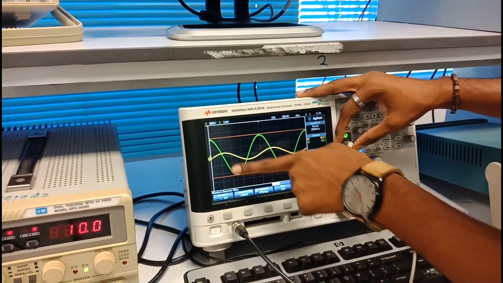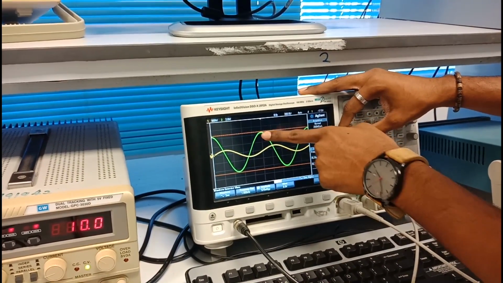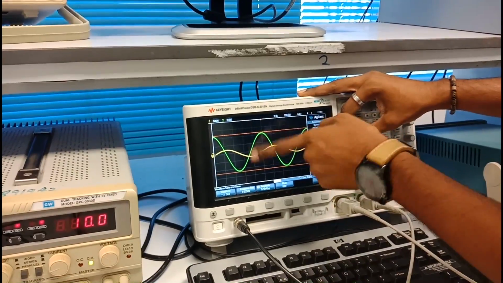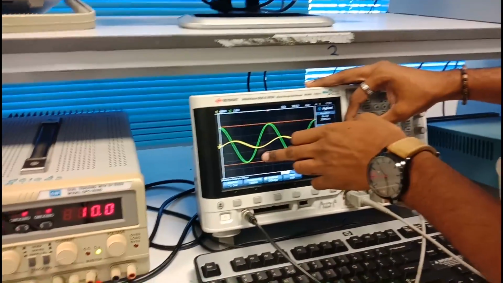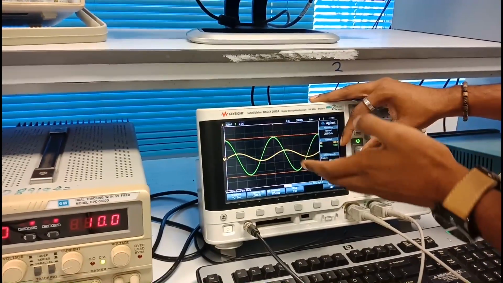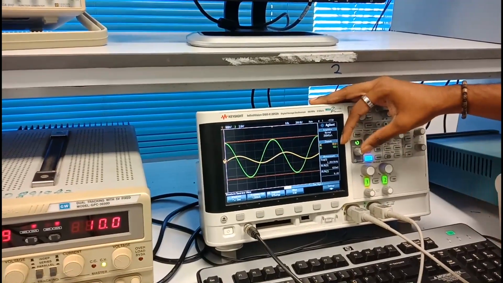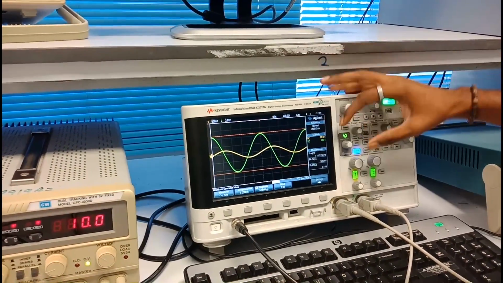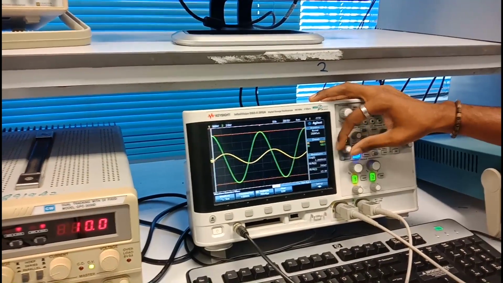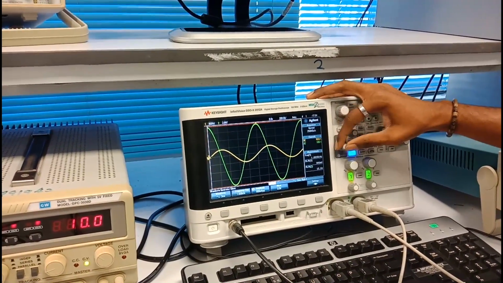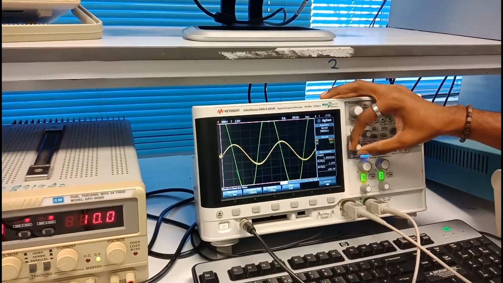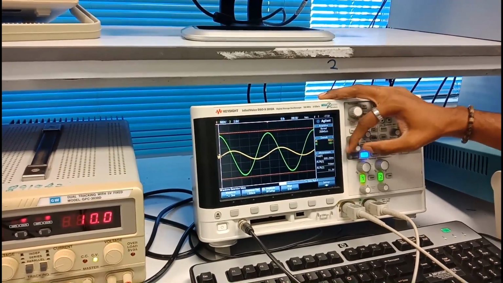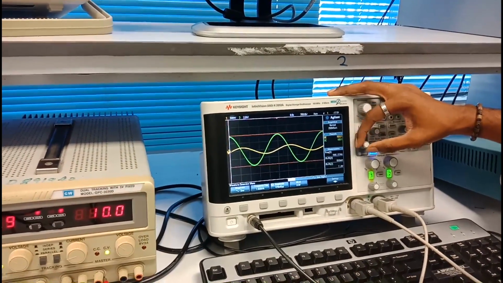But the input is lower than the output because this is an amplifying circuit which makes the output much bigger, with around 80 gain. So this is how the waveforms look if we make the voltage smaller and higher.